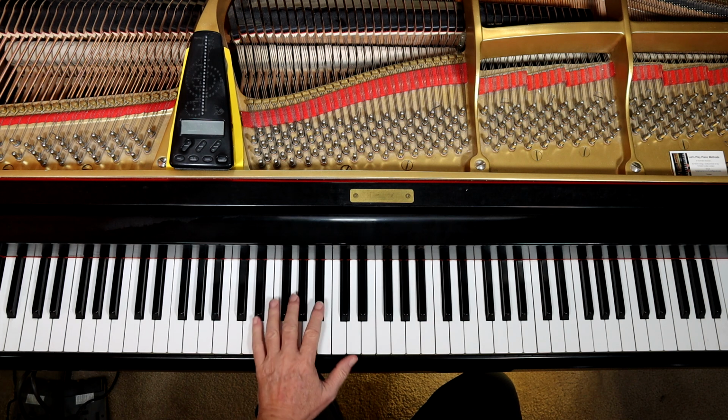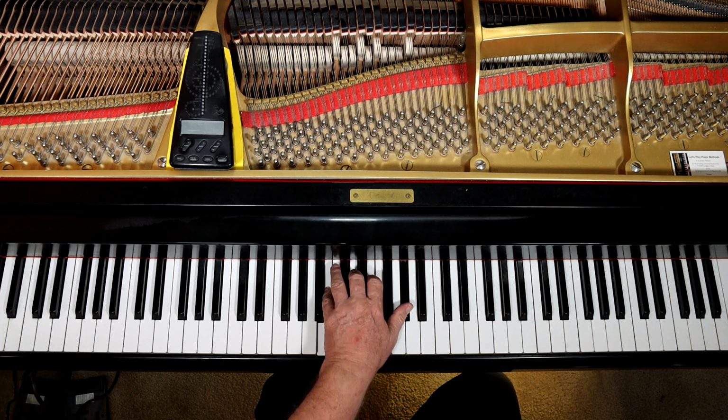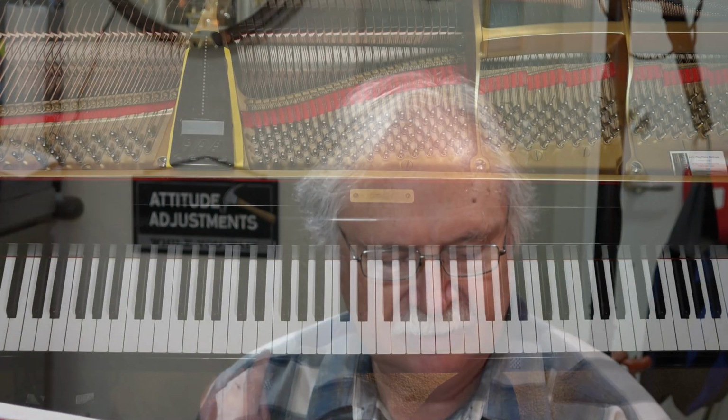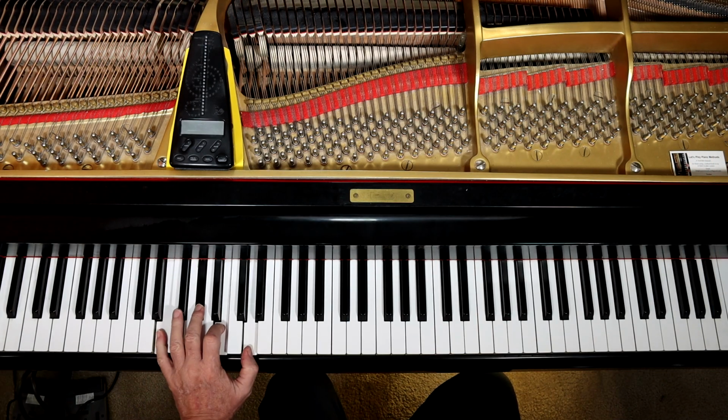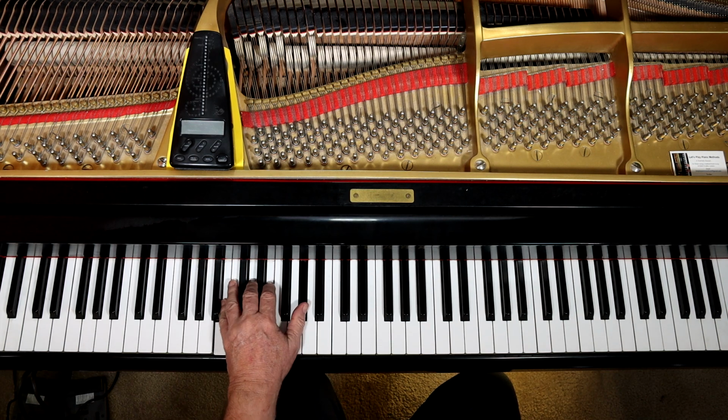Remember, 3 sharps, and here. And then they want the 4, 3. Well, that would be that one. However, if you want to stay within the staff, come down here, starting on an E, here and here. So you want that one.